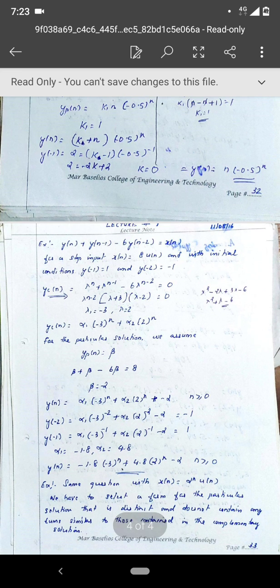Likewise, you solve the question given on page number 33, and at the end I have replaced the same question with x of n is equal to 2 raised to n u of n. There also you will need a modified particular solution, because the complementary function in this question has a root 2 raised to n.